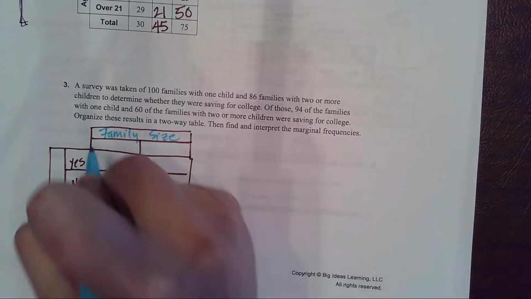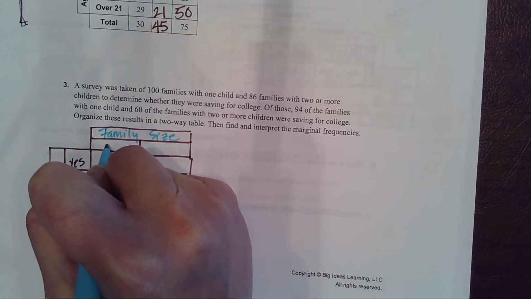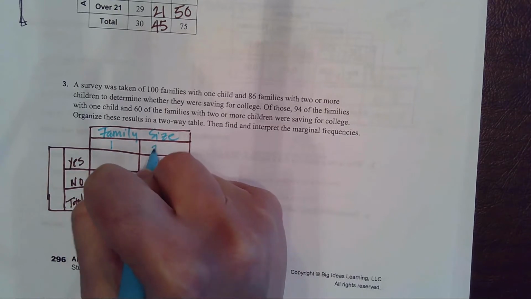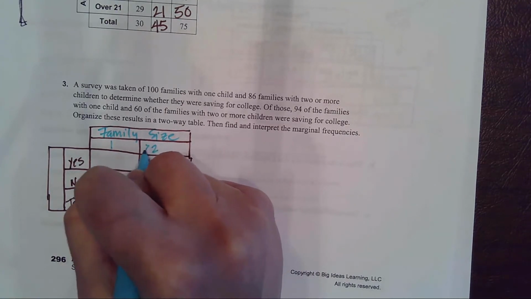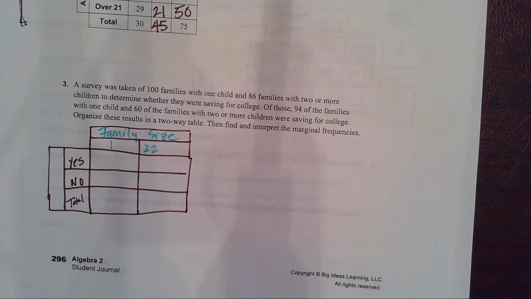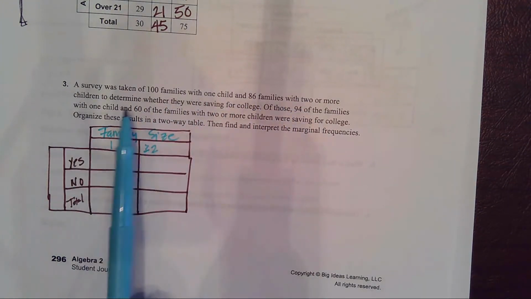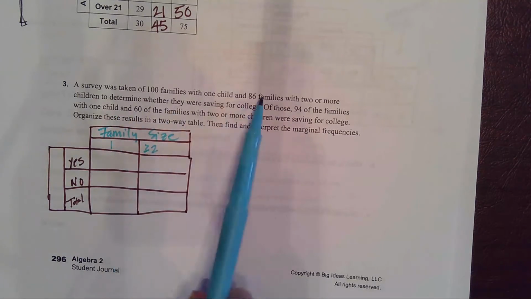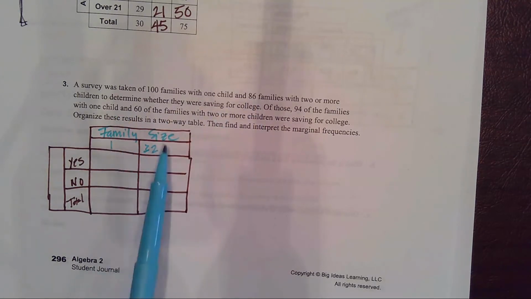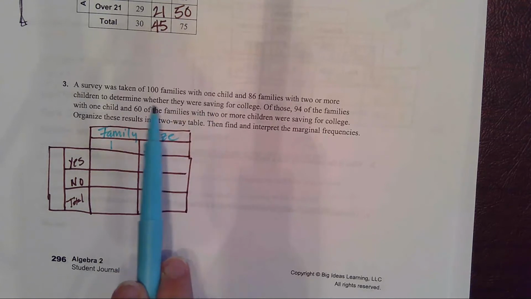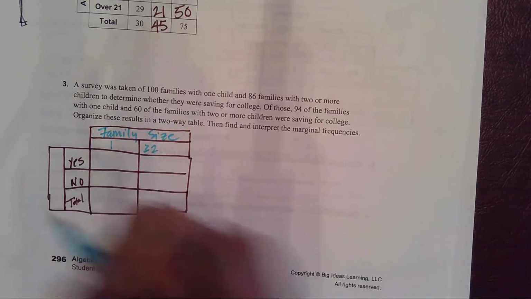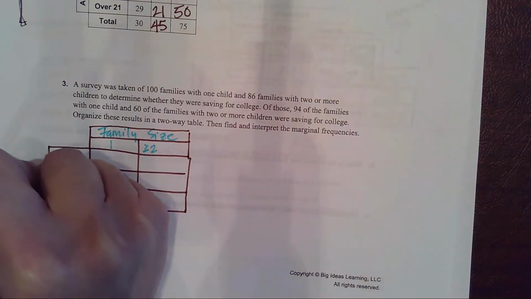And so I'm going to do 1 child or greater than or equal to 2. I guess that's what we'll call it. So it says 100 families with 1 child and 86 families with 2 or more. And then the other part of this question, so not only did they determine how big their family was, but the other part they were asking was whether or not they saved for college. And a lot of times that's going to be a yes or no kind of response.